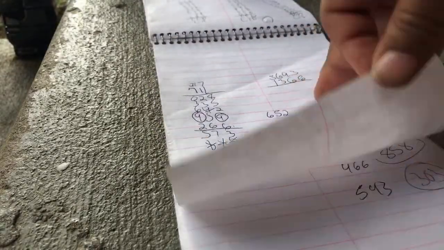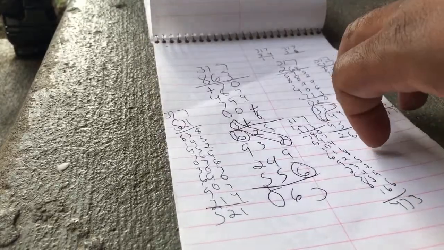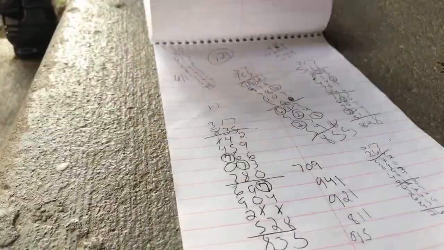When it came like that, what was that number? 1863. Let's find that page. We're gonna find it.